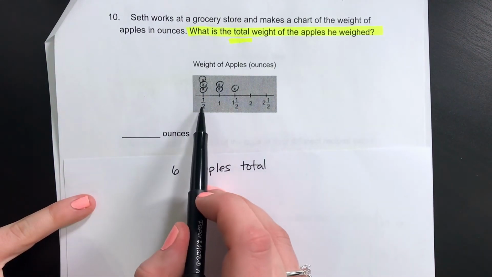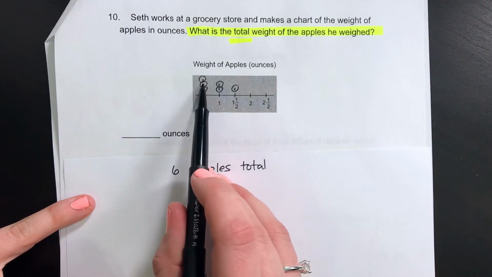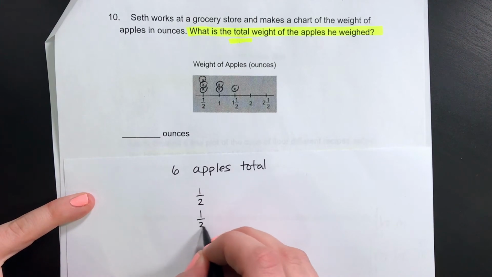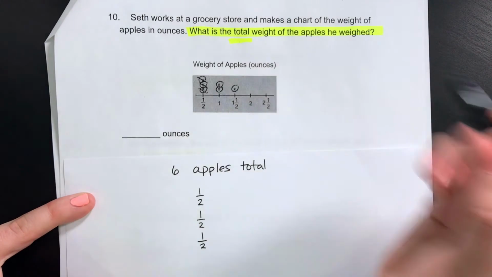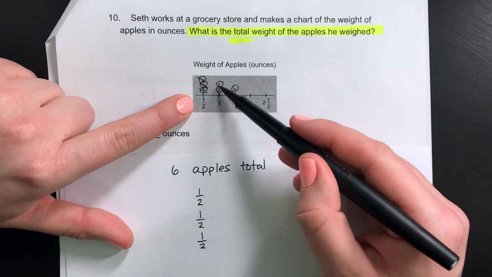Okay, so first we have 1/2 an ounce, and there's 3 apples listed there. So it's going to be 1/2 plus 1/2 plus 1/2. That takes care of those 1, 2, 3 apples there. 1/2, 1/2, 1/2. Okay, so let's move on to the next one.